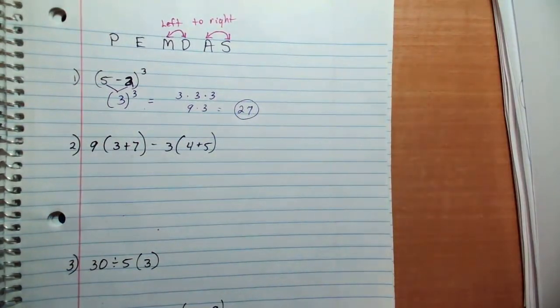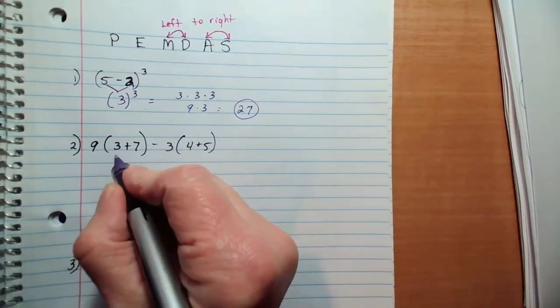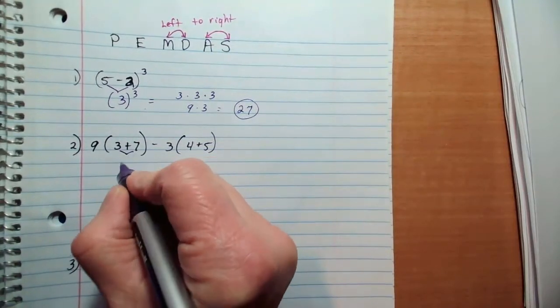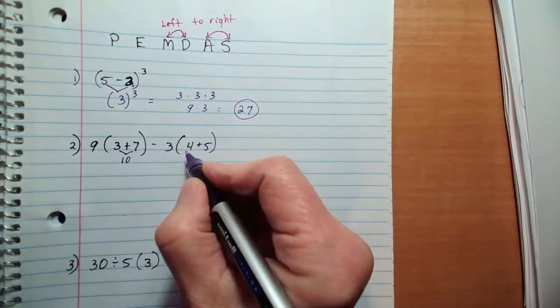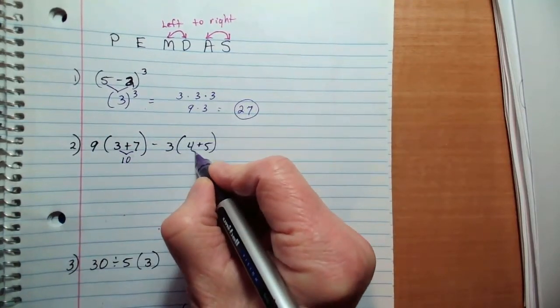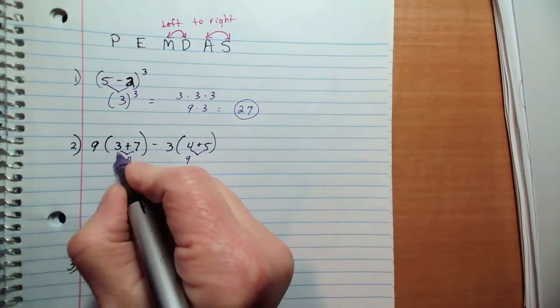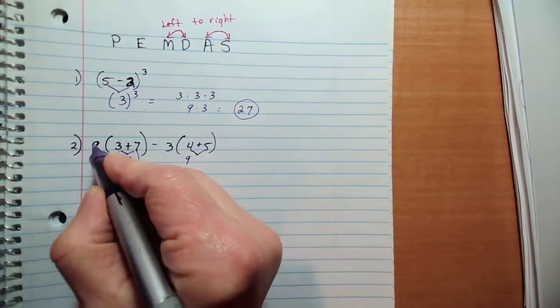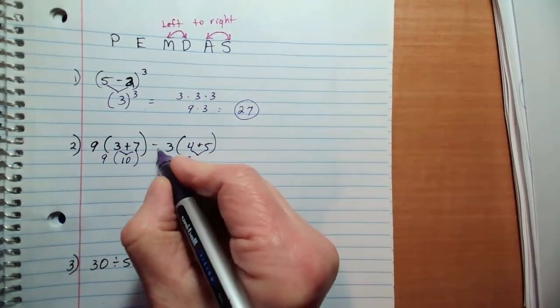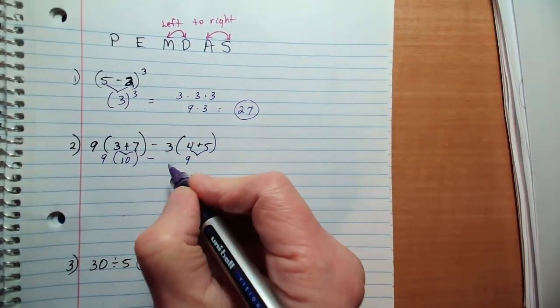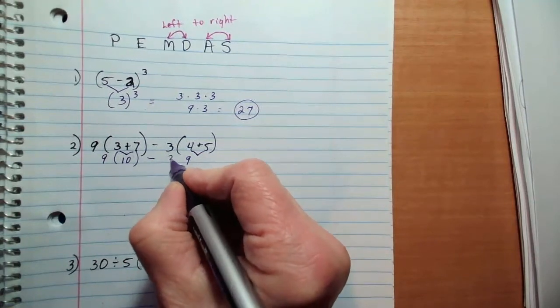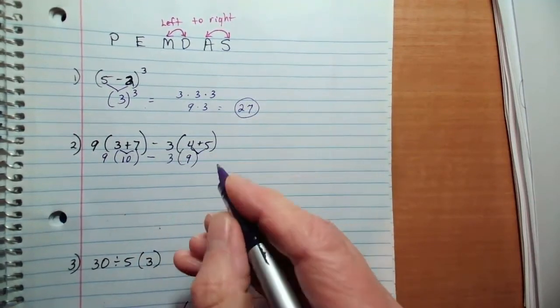I look at number 2, and it looks very complicated. So we just start step by step. Do we have any parentheses? Yes, so that's where we'll start. 7 plus 3 gives us 10. I'm going to come over here and do these parentheses. 4 plus 5 gives me 9. I've done those steps. Now I'm going to copy everything else all over that I haven't done. I'm going to bring my 9 down. I'm going to keep my parentheses. My subtraction sign I haven't done anything with, so I'm going to bring it down. My 3 I'll bring down, and I'm going to keep my parentheses.